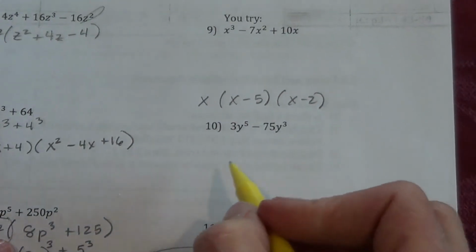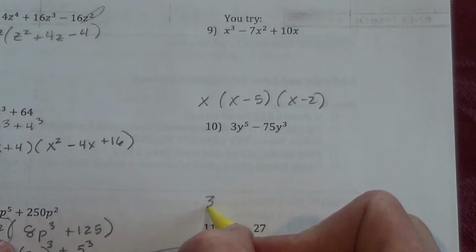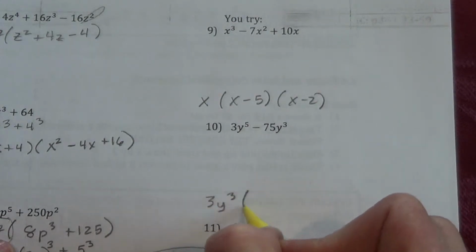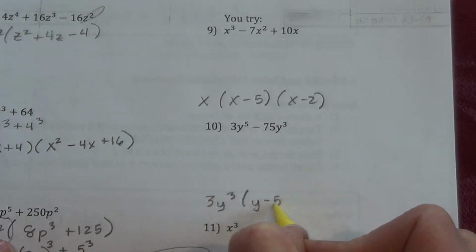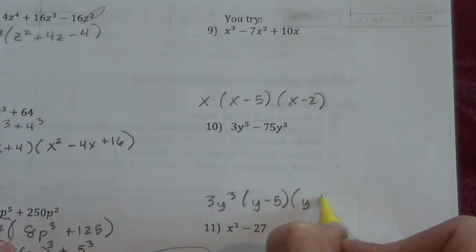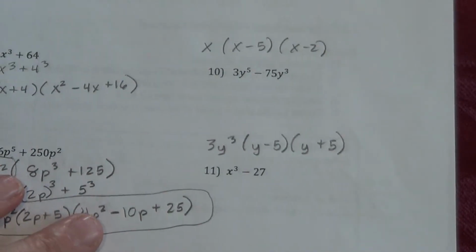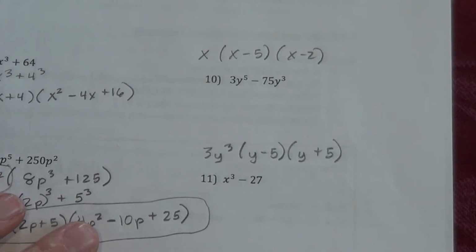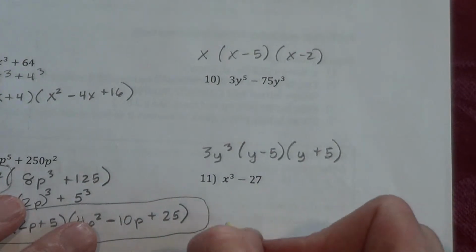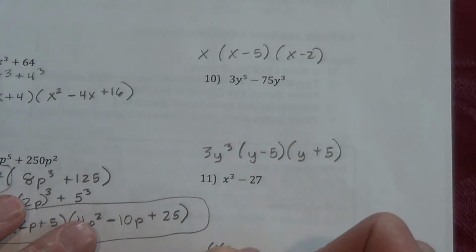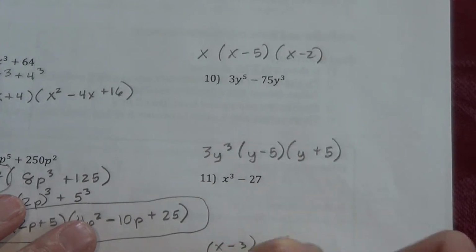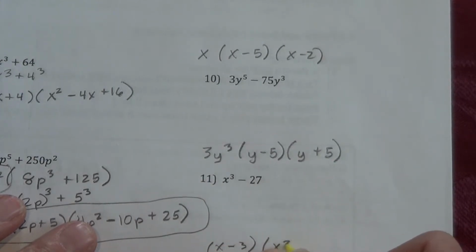The answer for number 10 should end up being 3y cubed, y minus 5, y plus 5. The answer for the next one is a difference of 2 cubes. Should end up being x minus 3, x squared plus 3x plus 9.